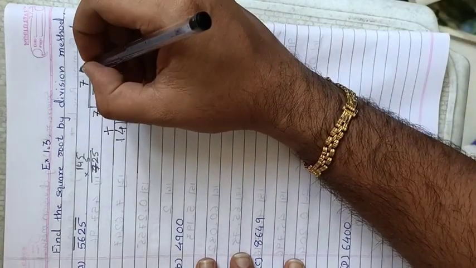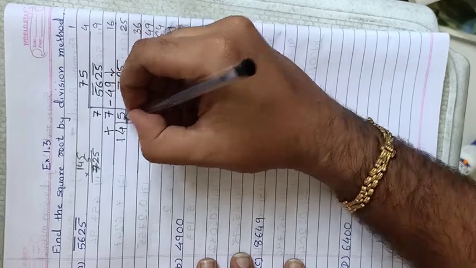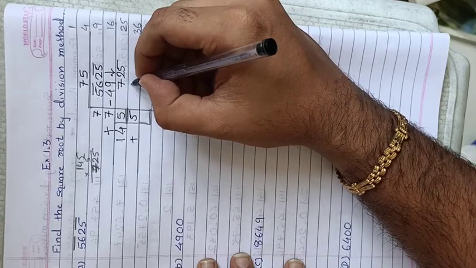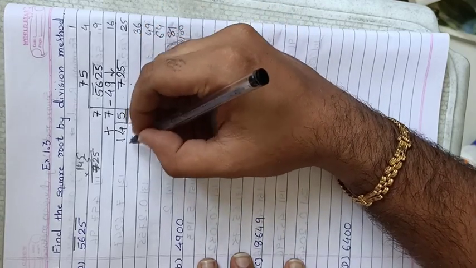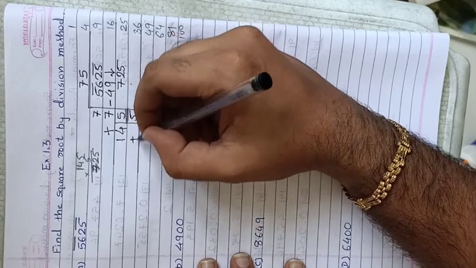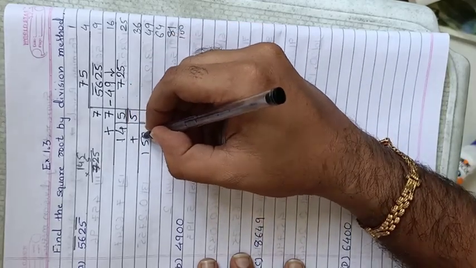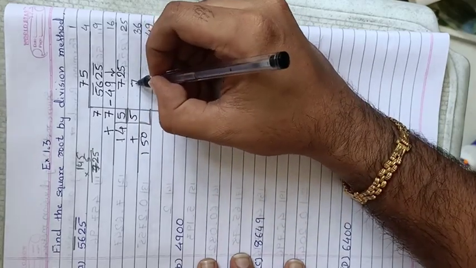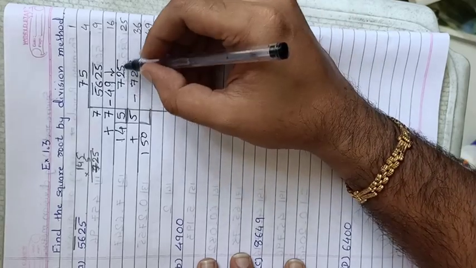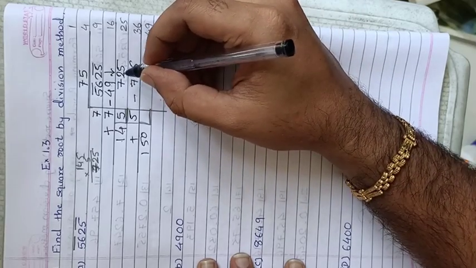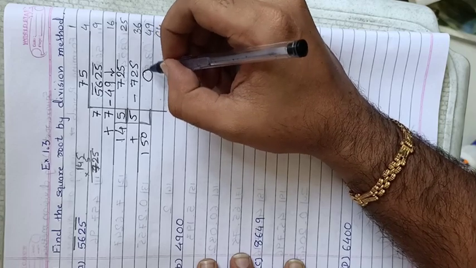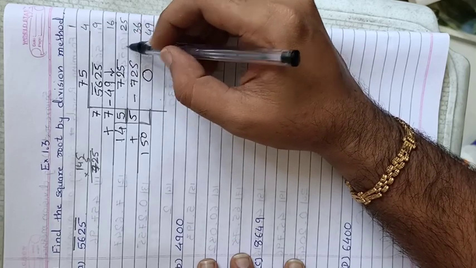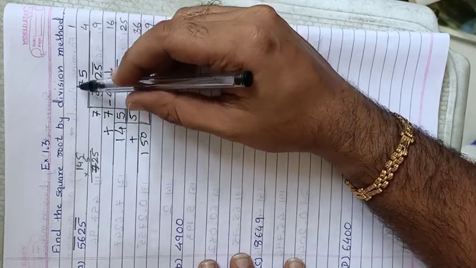So I will be writing here 5, 5 and 5. So 145 plus 5 is 150. The addition we have to write down. And 145 into 5, the multiplication we have to write here. 725 minus 725 is 0. When the final remainder is 0 and nothing is left to bring down, are you getting it? Then this is the answer.